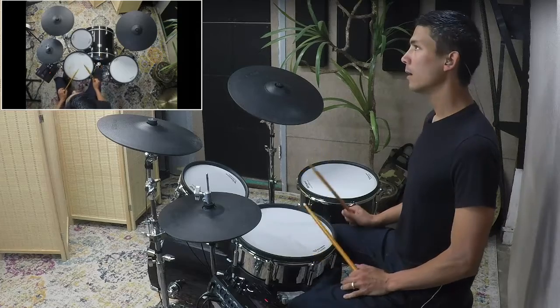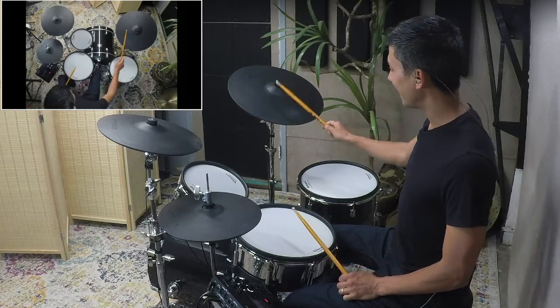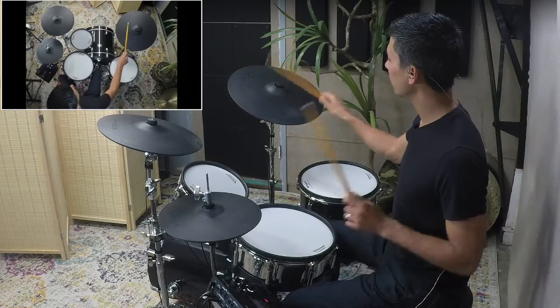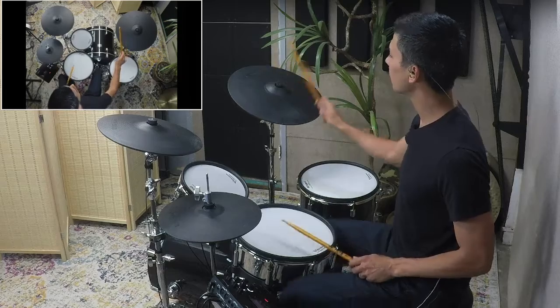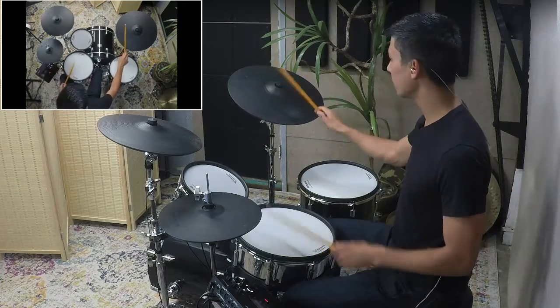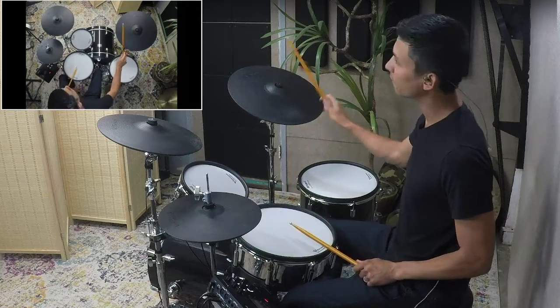And then the ride bell pattern added in there sounds like this. 1 2 3 4 5 6 7.